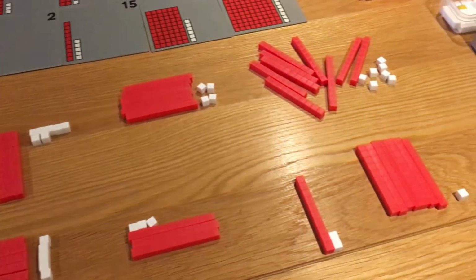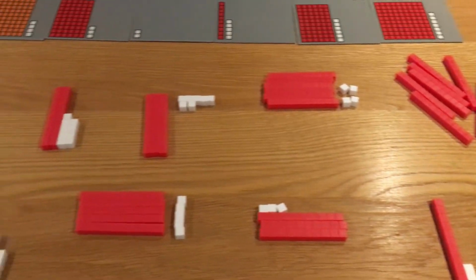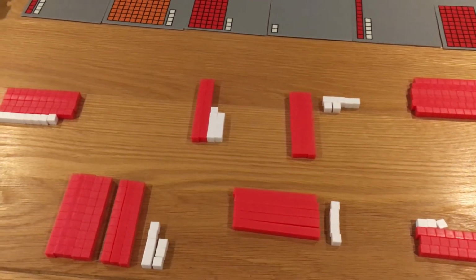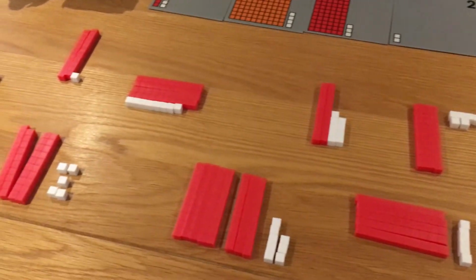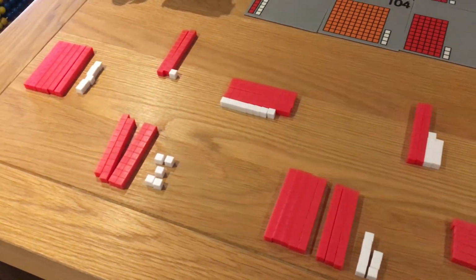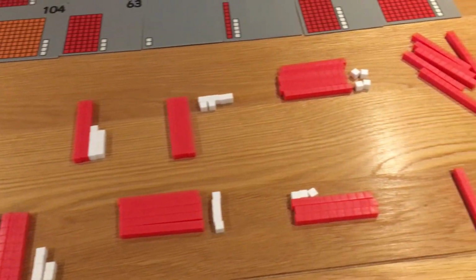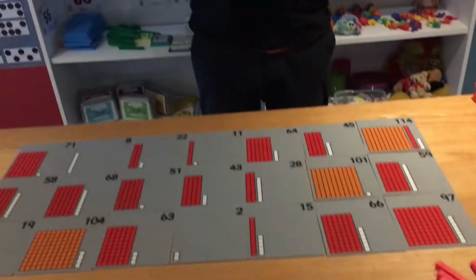Now you might notice, and I'm going to focus on these in a lot more detail shortly, that the numbers that you're looking at are set out in very different ways. They're all using base 10. You can see lots and lots of different numbers on there using base 10, but they are all set out quite differently.